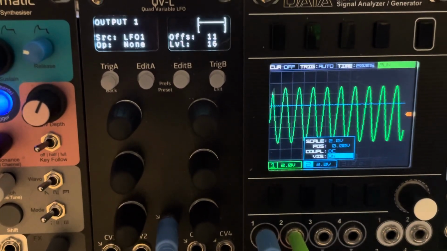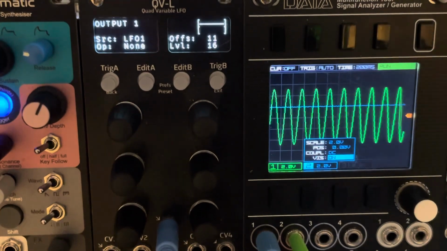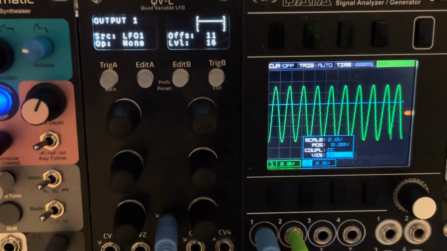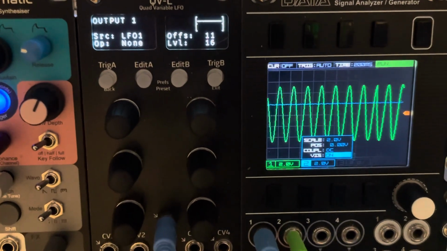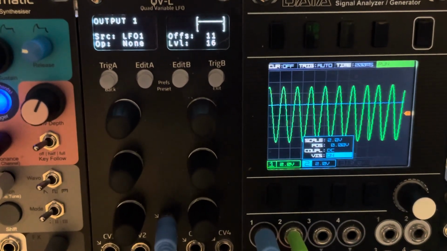So quick roundup, 4 digital LFOs, highly configurable. And now with clockable sample and hold, as well as triggerable sample and hold, you have a lot of modular power in a small footprint.